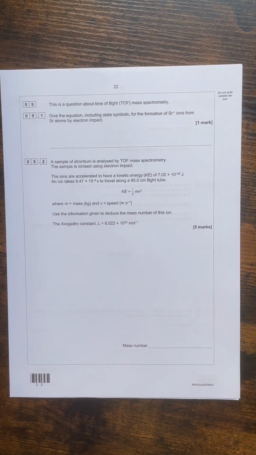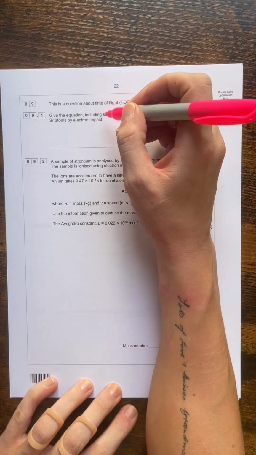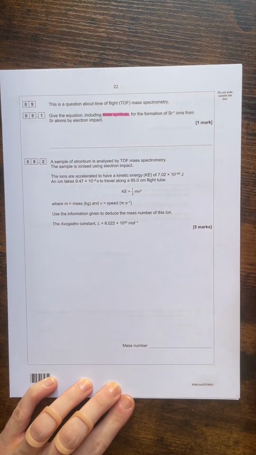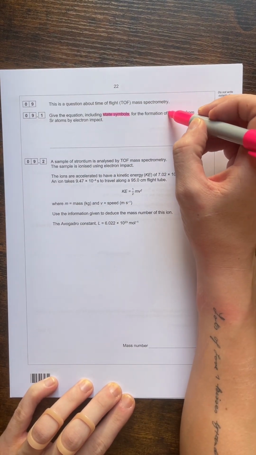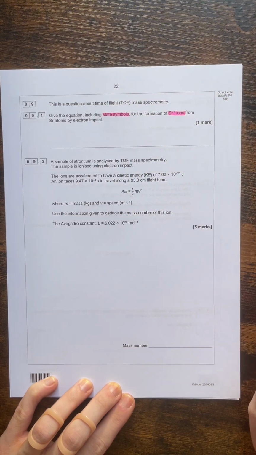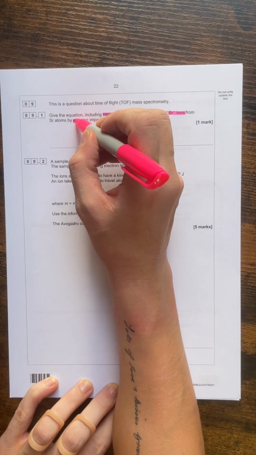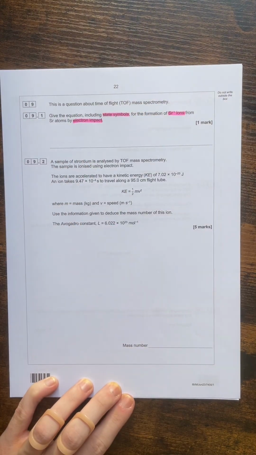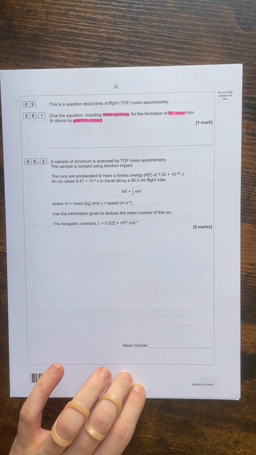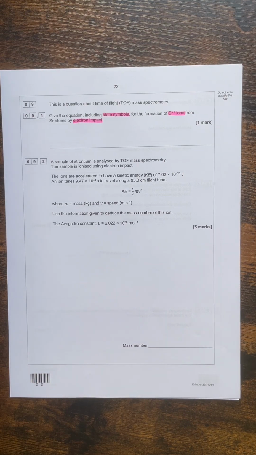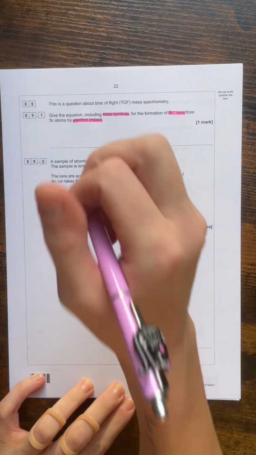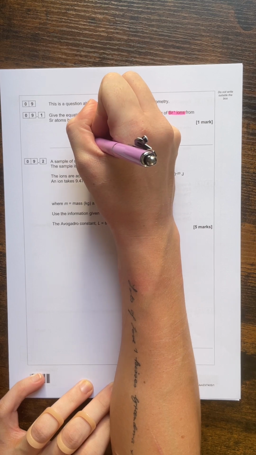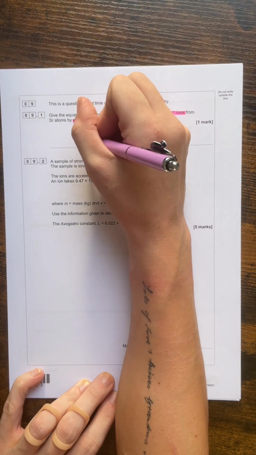Trying to be concise. So first question, give an equation including state symbols for the formation of strontium plus ions from strontium atoms by electron impact. So we need to understand that for electron impact we fire high energy electrons at the sample, and those high energy electrons knock off an electron from the atoms. So strontium as an atom, and it says including state symbols.